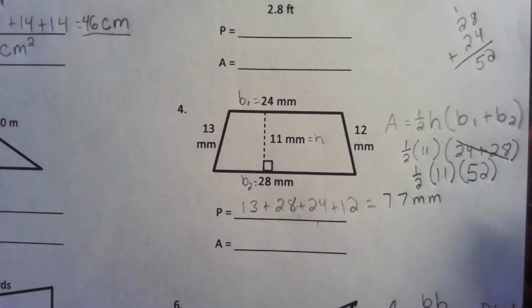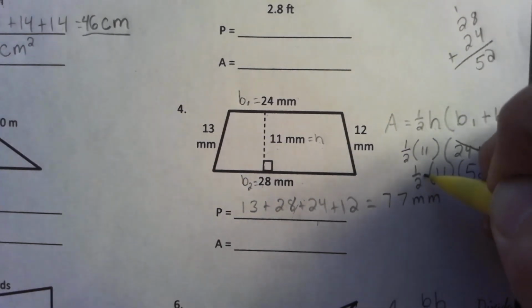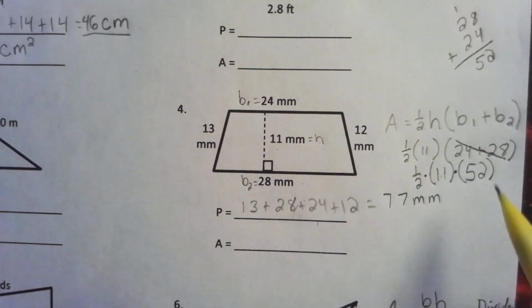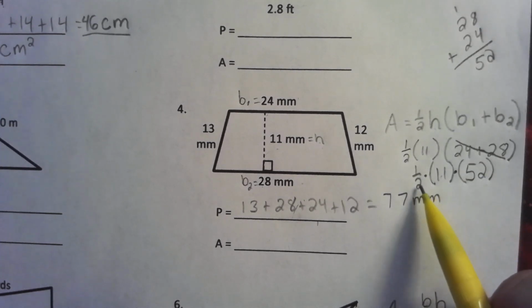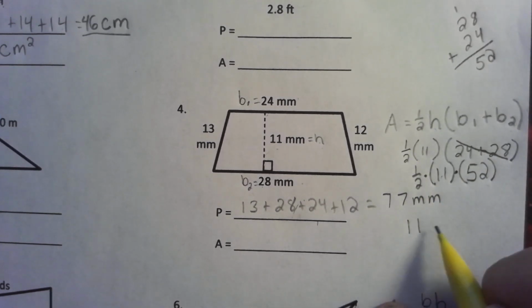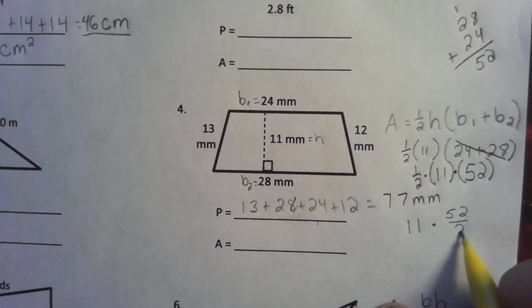And I know some of y'all are still working through some of the decimal knowledge, but we can do this a different way. Because it's all multiplication, and multiplication doesn't care about the order. This is an even number, and that's a divide by 2 function. So I'm going to actually go 11 times 52 divided by 2.